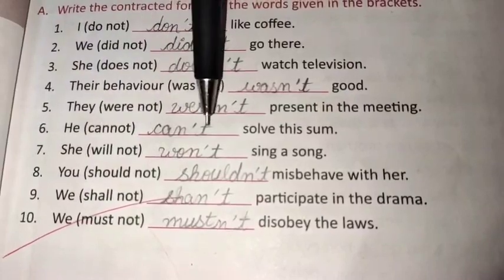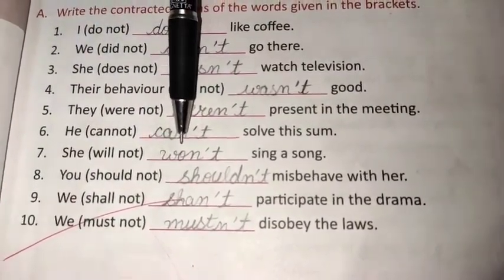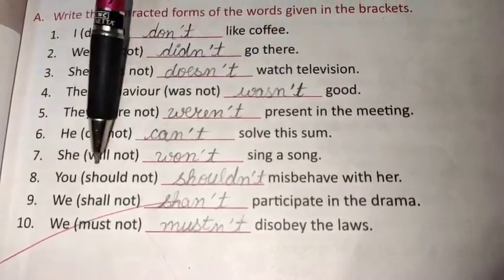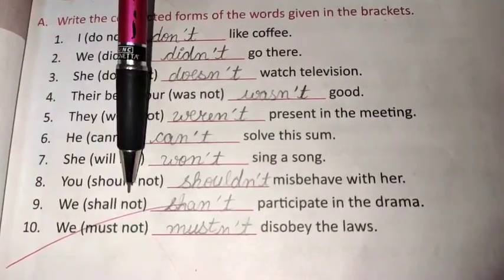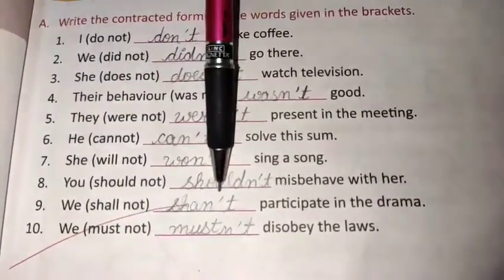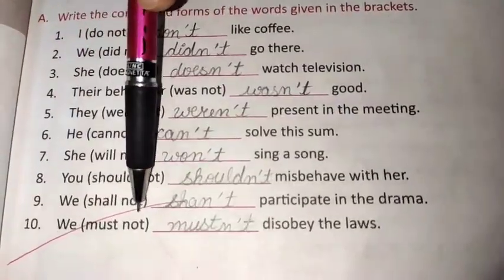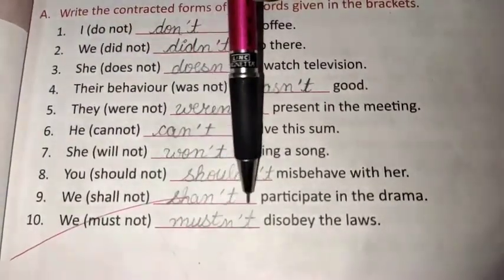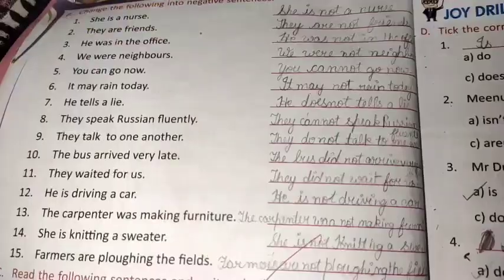She will not, won't sing a song. You should not, shouldn't misbehave with her. We shall not, shan't participate in the drama. We must not, mustn't disobey the laws.